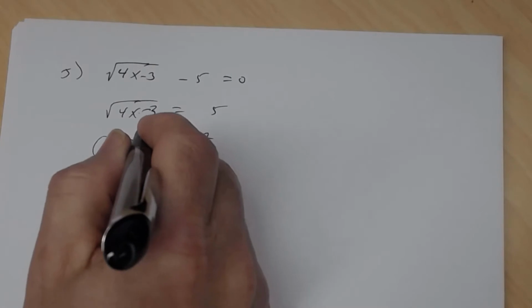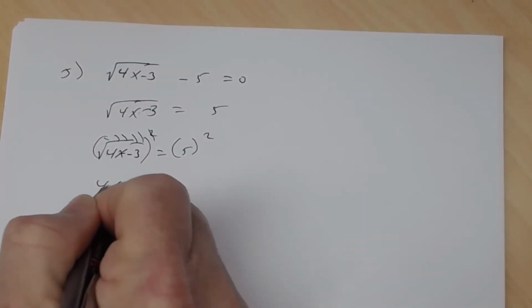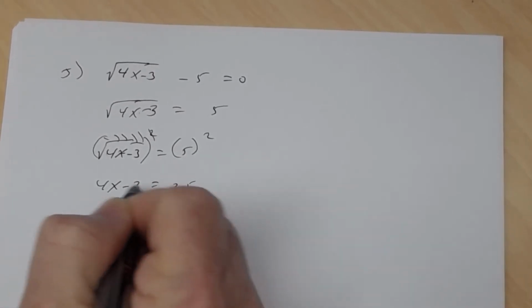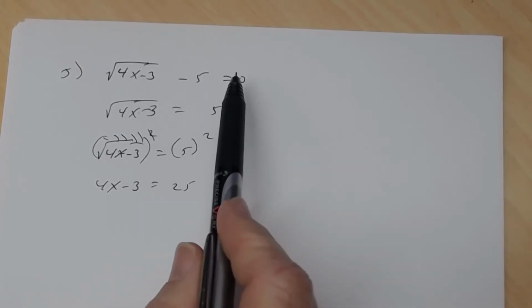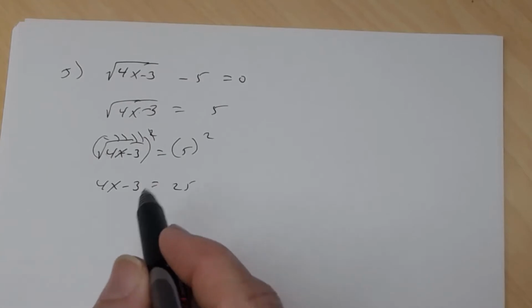Now remember, the square and the square root undo each other. And so I get the radicand, which is 4x minus 3. And 5 times 5 is 25. So I simplified each side. Now notice I went from a radical equation to a linear equation. So let's solve this linear equation.